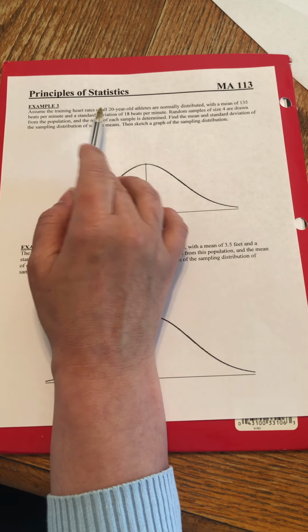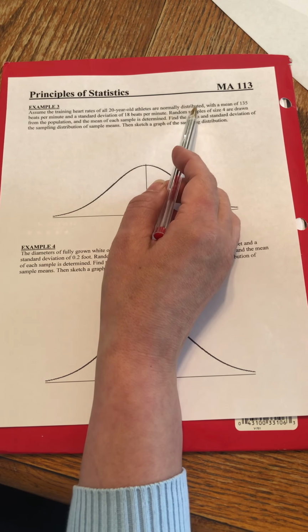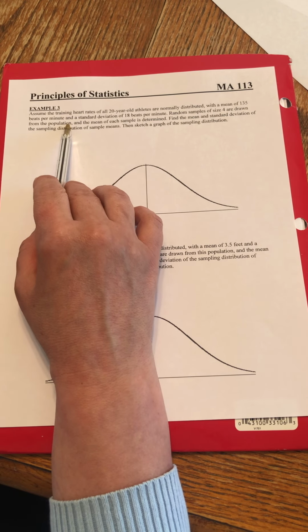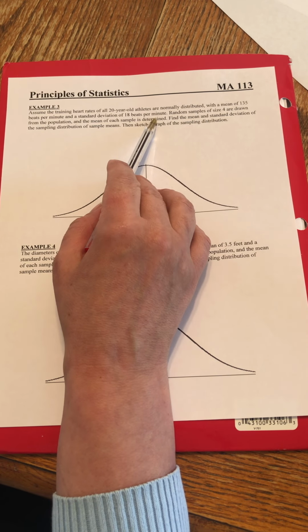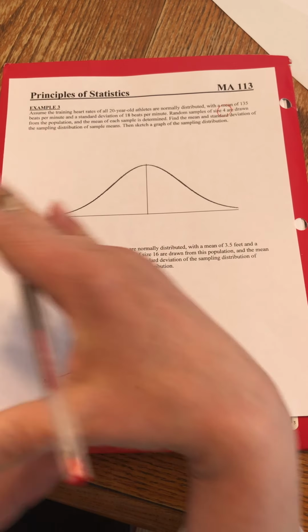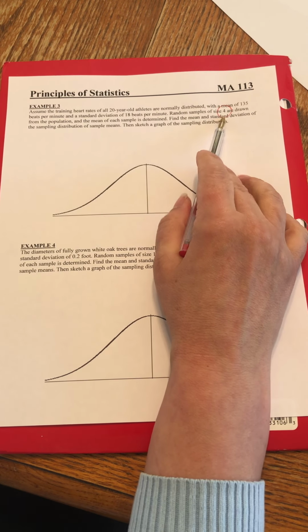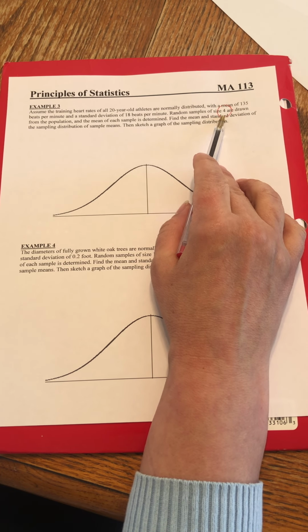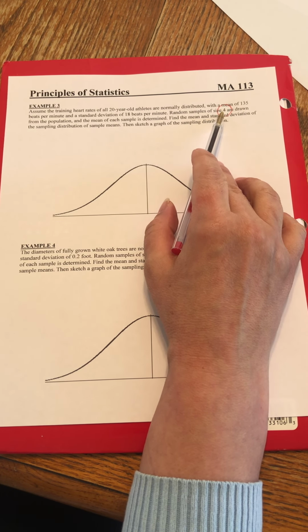Assume the training heart rates of all 20-year-old athletes are normally distributed with a mean of 135 beats per minute and a standard deviation of 18 beats per minute. Random samples of size 4. Stop, time out. 4, we're under 30. Whenever your group is under 30, you have to be really careful. Can you do the problem or not?